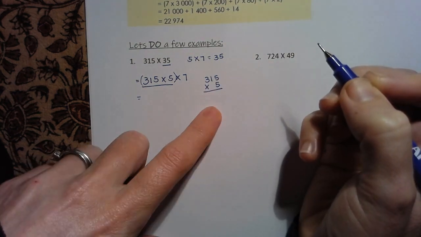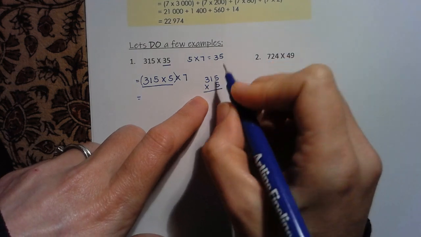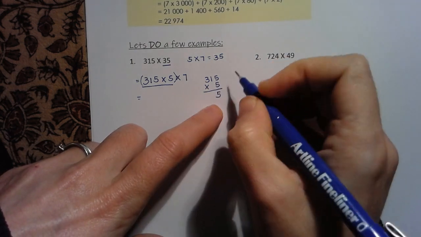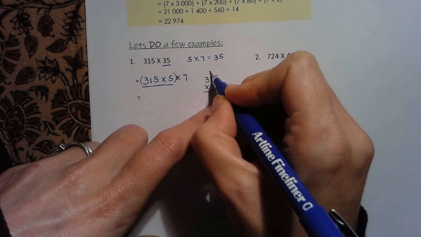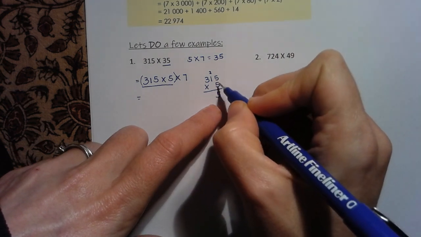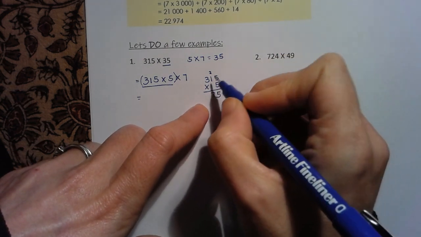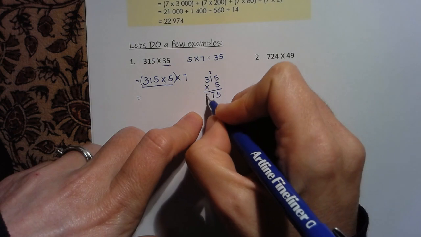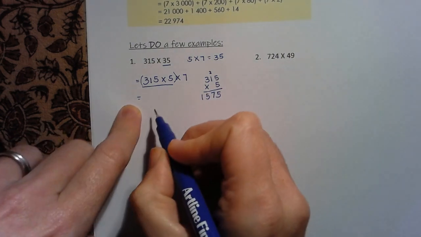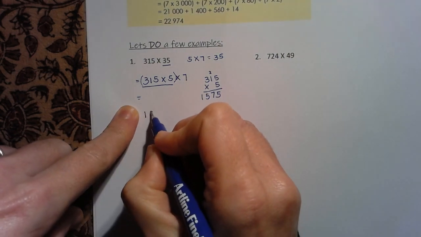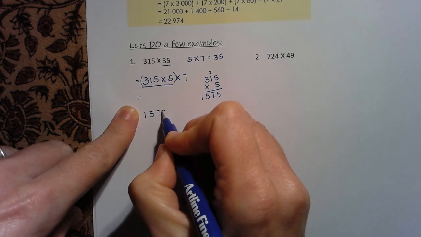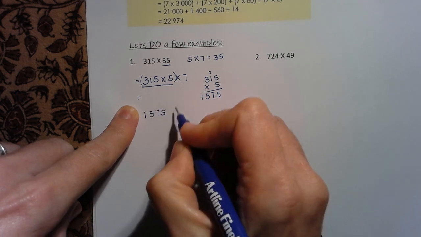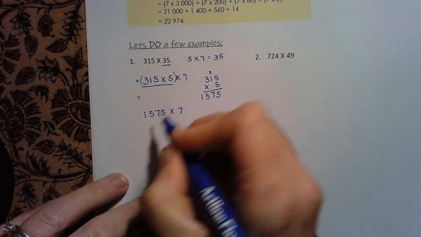Here you need to know your tables very well. 5 times 5 is 25, so the unit stays behind and the 10 goes over. 1 times 5 is 5, plus 2 is 7. And 3 times 5 is 15. So this equals 1,575.